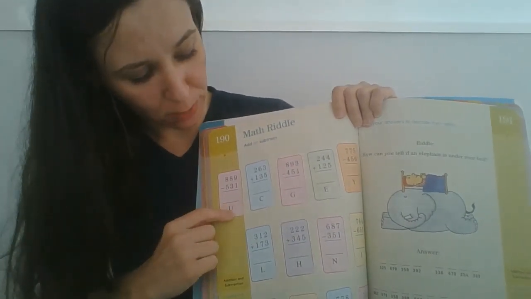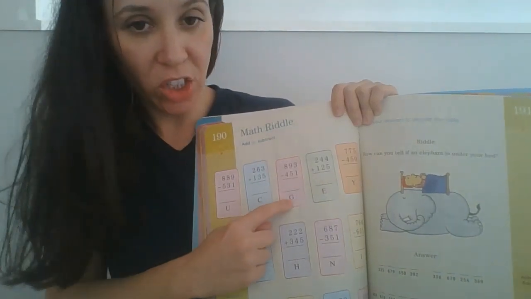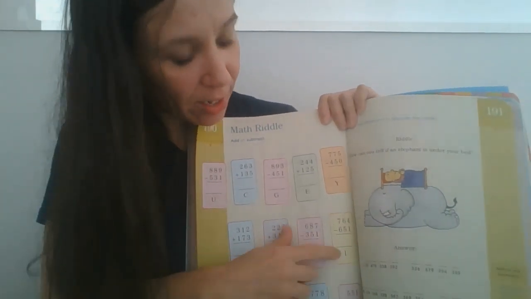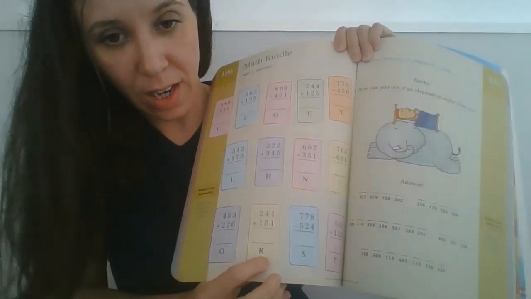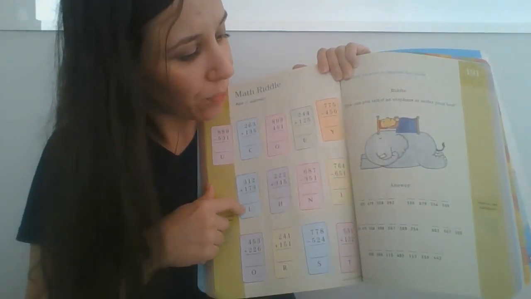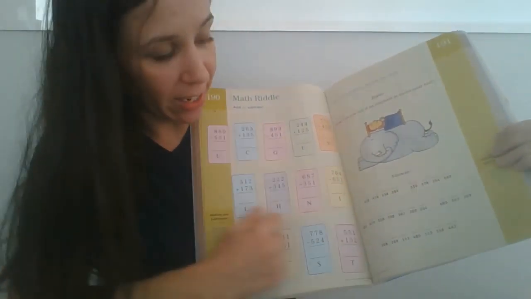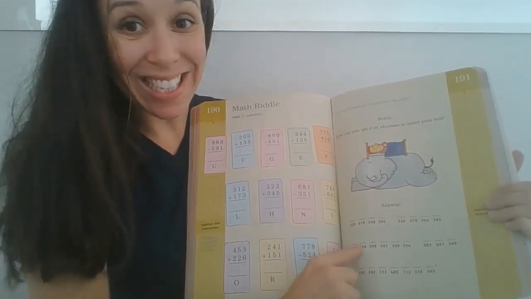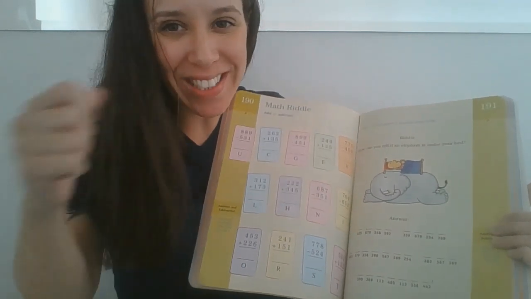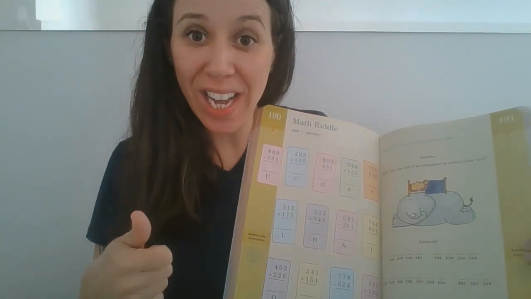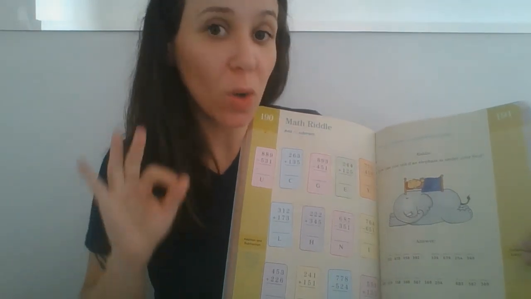Some results are going to correspond to U, some are C, G, E, letter Y, letter L, H, N, I, letter O, letter R, letter S, and letter T, okay? So you are going to calculate this, and then you are going to use the letters to complete the letters here on the other page, 191, to complete another code and find out what is written there, okay, guys? So I am going to leave you guys to it, and then I will send you another video with the correction so you guys can check in your houses if you guys calculated correctly, okay?